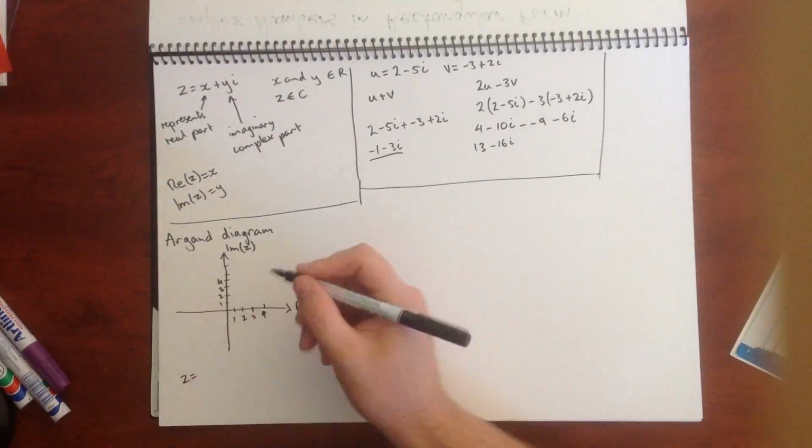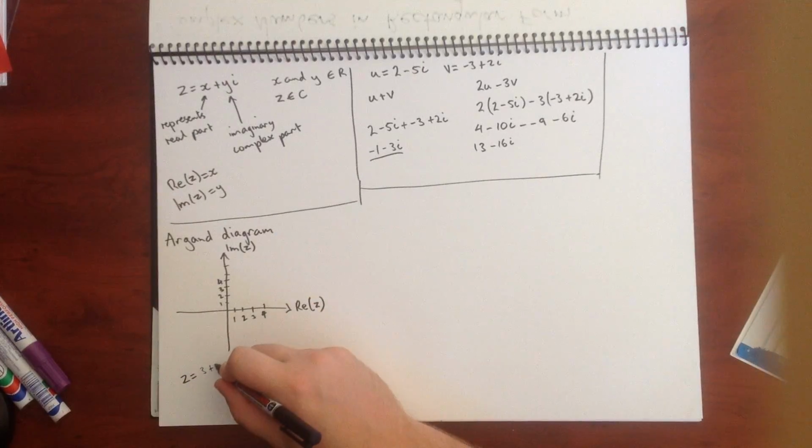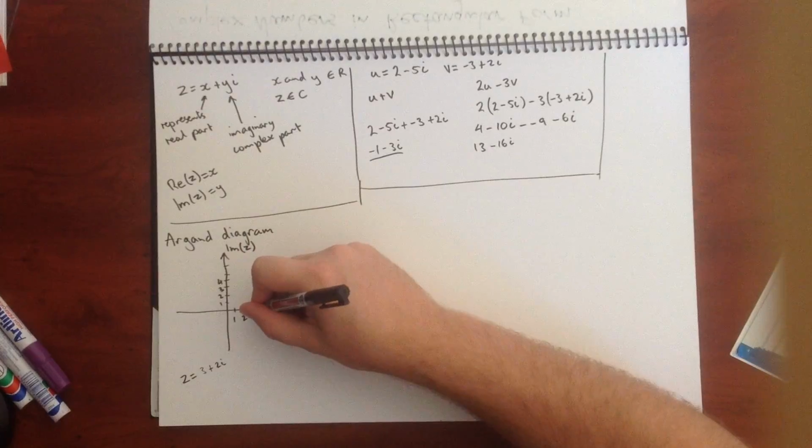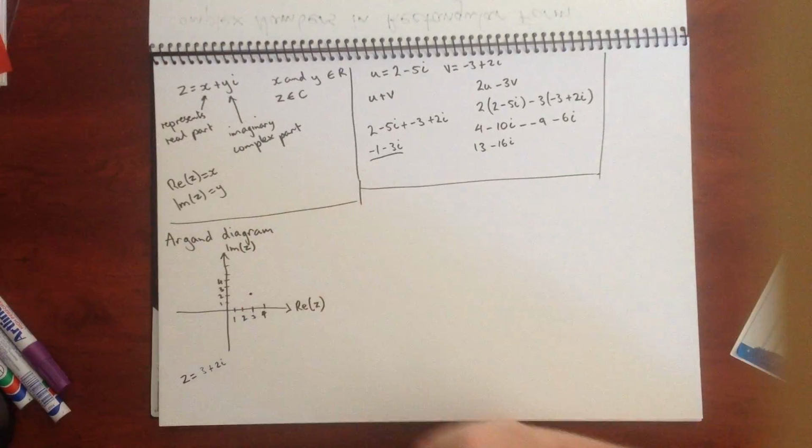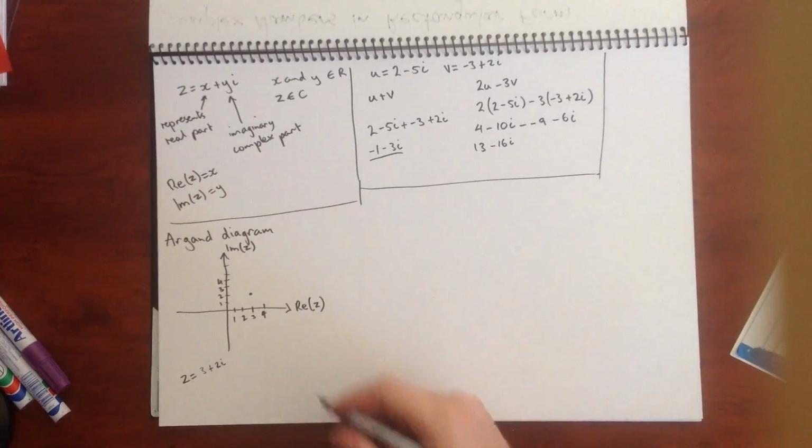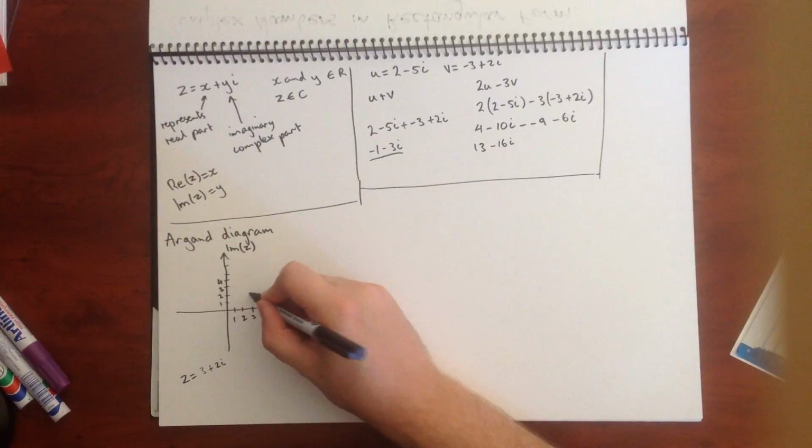So if we're looking at multiplying complex numbers geometrically, well, we might have had z equals 3 plus 2i. Well, we would have been 3 and 2i, so we would have been up here. So that's where our z is.